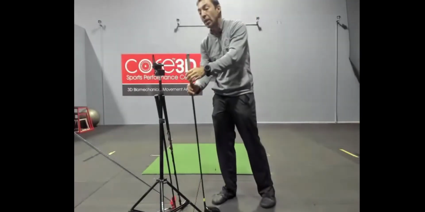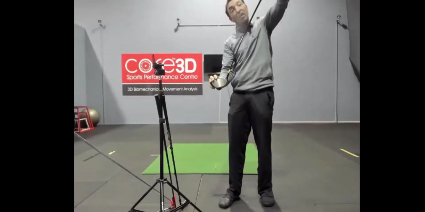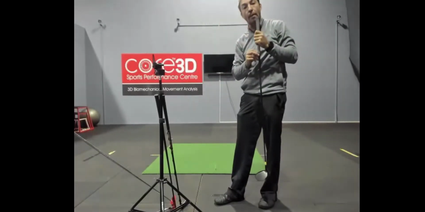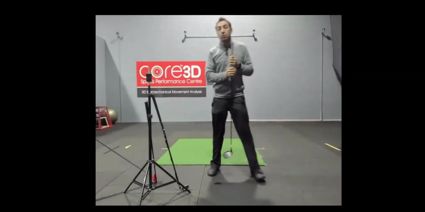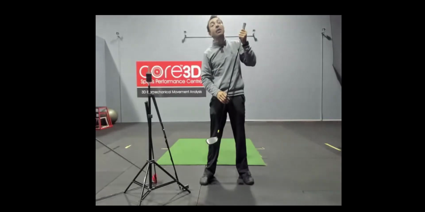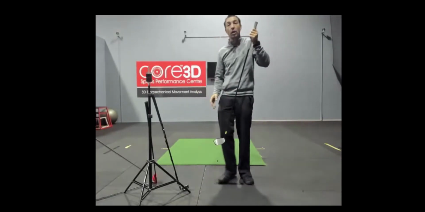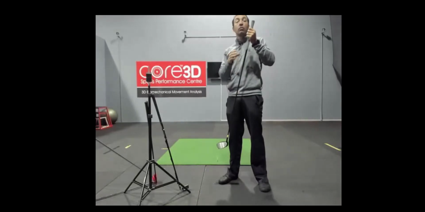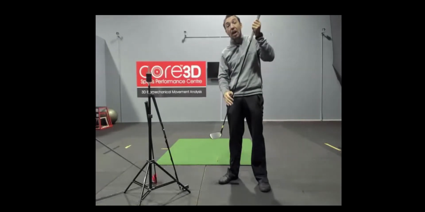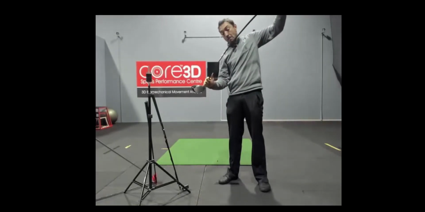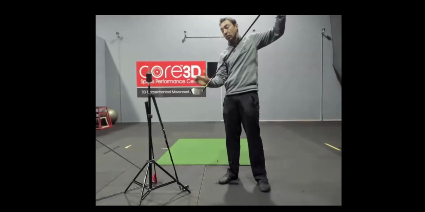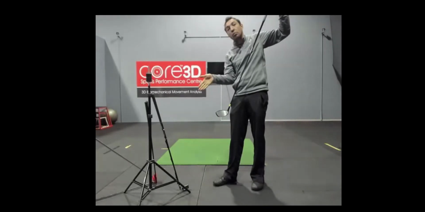What tends to happen is that the more the shaft droops downward, the more it opens the club face up and causes the ball to go right. This is a regular and common pattern that we see with the average golfers. The reason is when people use regular shafts or senior shafts, the shaft flexes, or bends downward more.